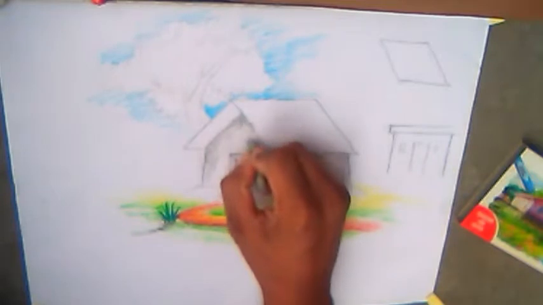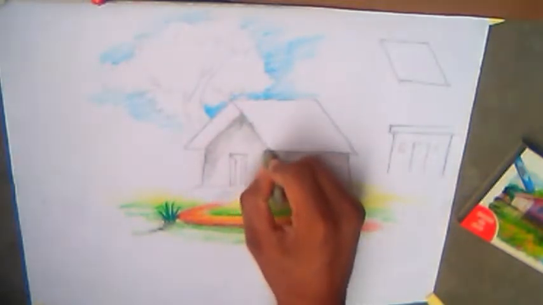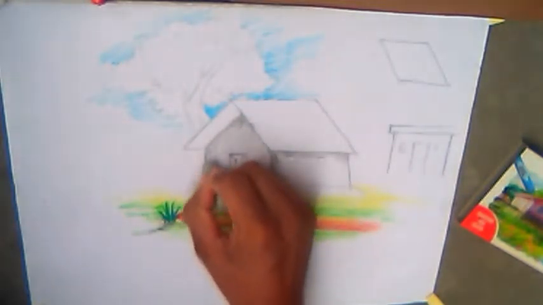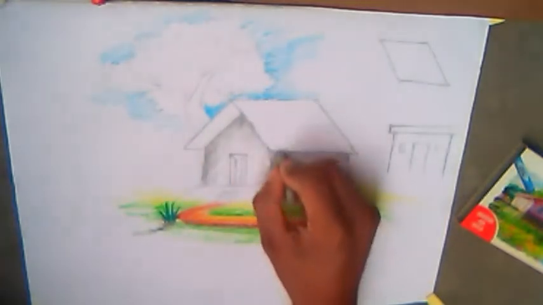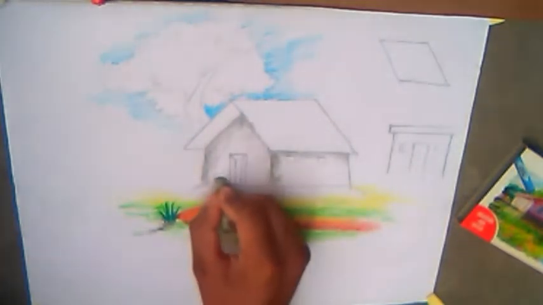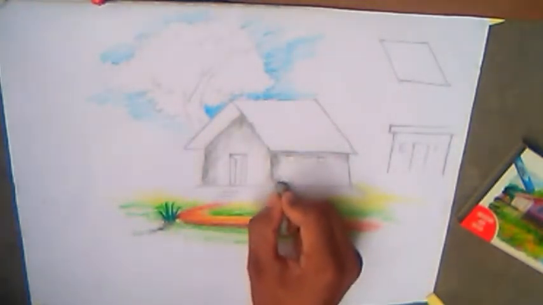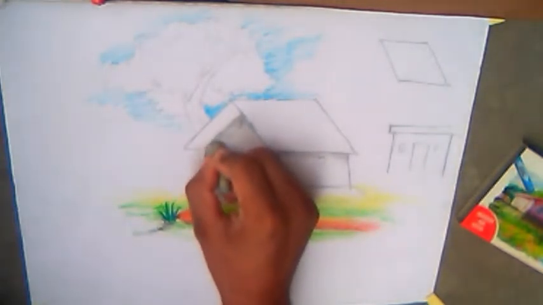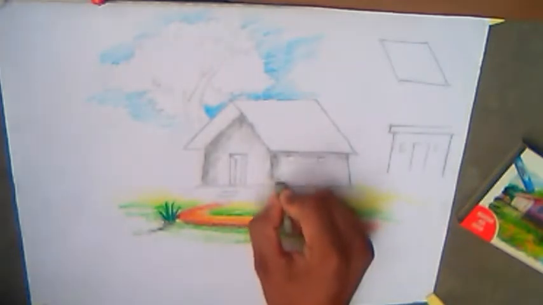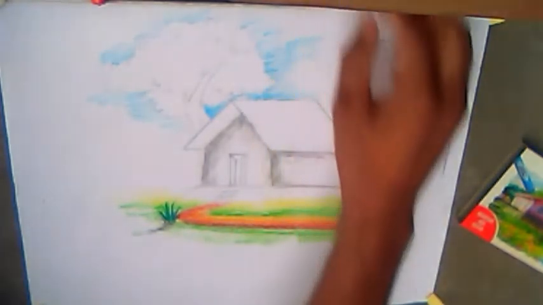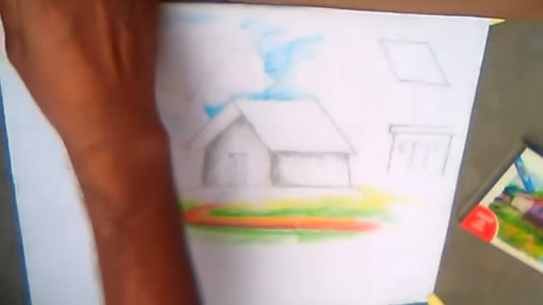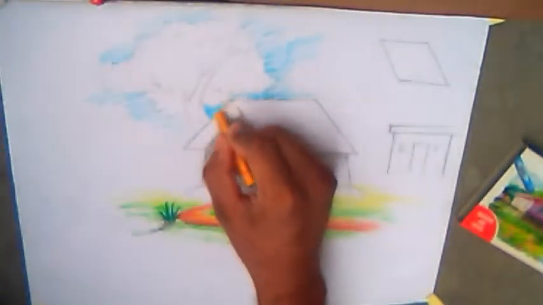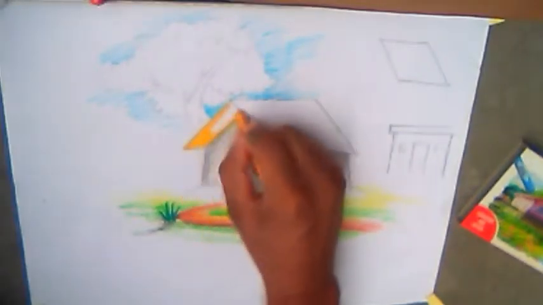But here you have to apply the pastel color basically in an up-to-downward sense, and try to mix it with the color of the page of the paper. Don't keep it as a line. In pastel color, if you keep it as a line, then it will not be shown very clearly. So try to mix it up.